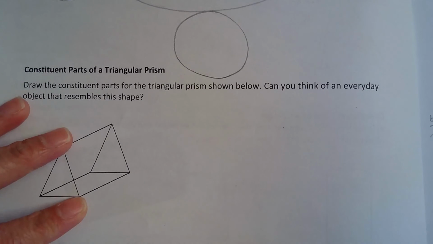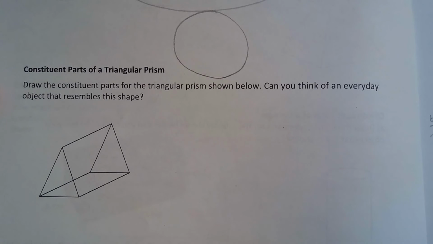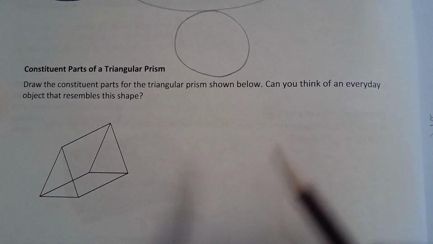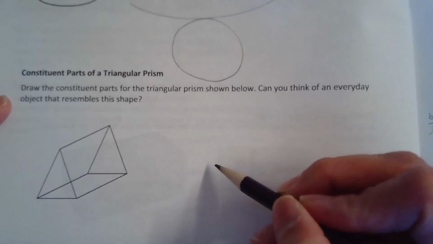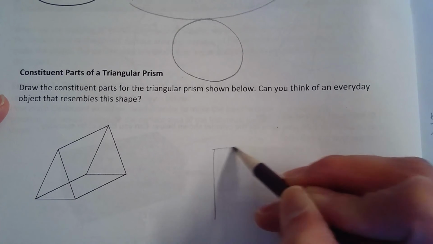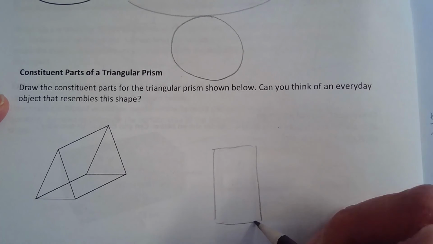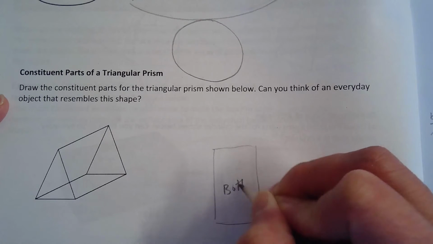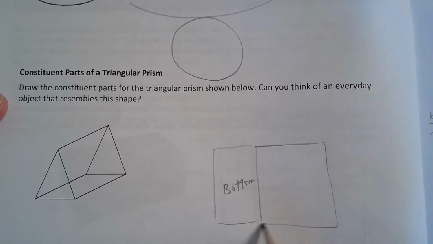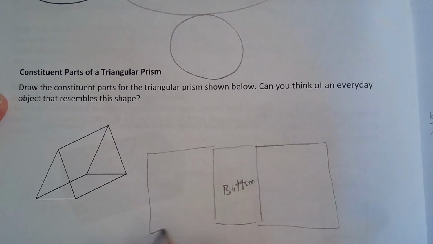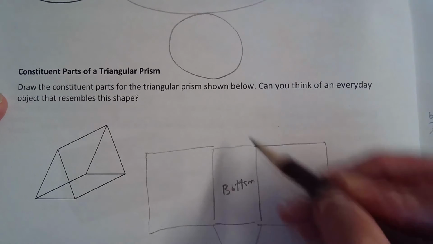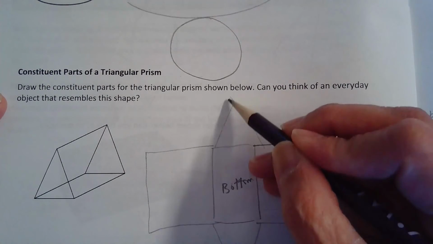Next one. How can we do this piece? How can we draw this out? Three rectangles. So this is going to be my bottom. And then these are the 2 side flaps. And then you got your triangles.